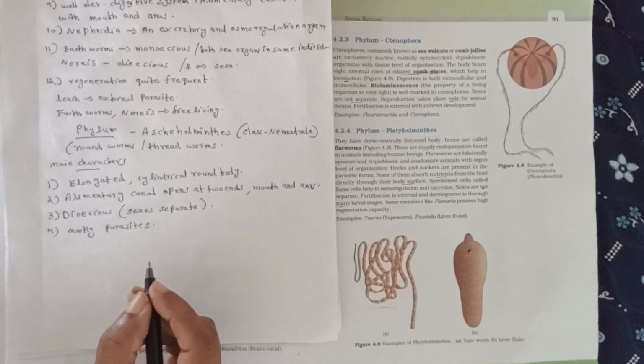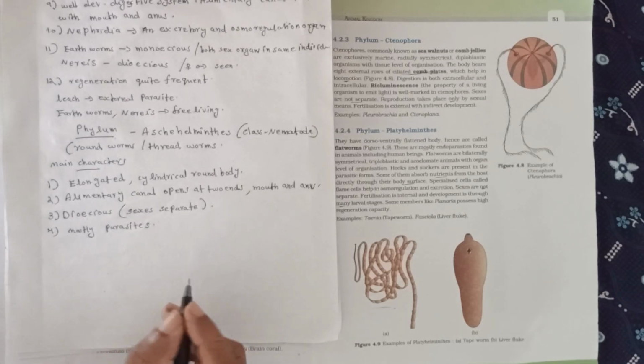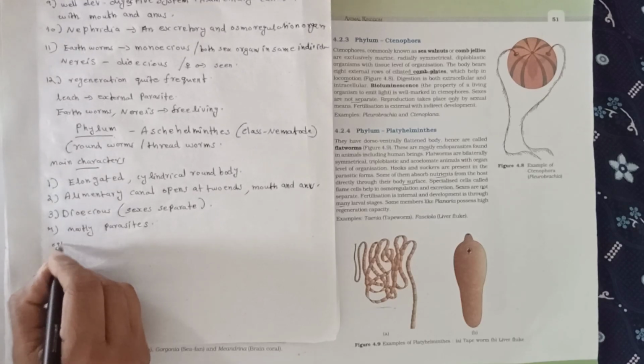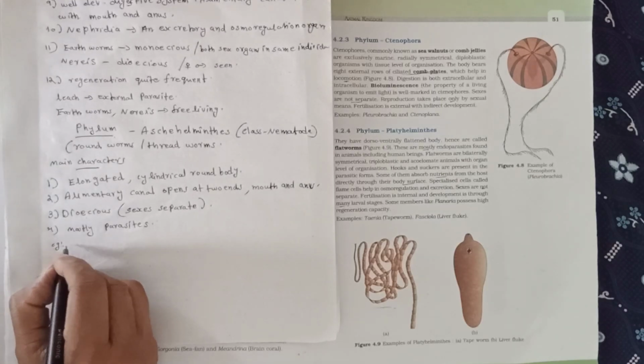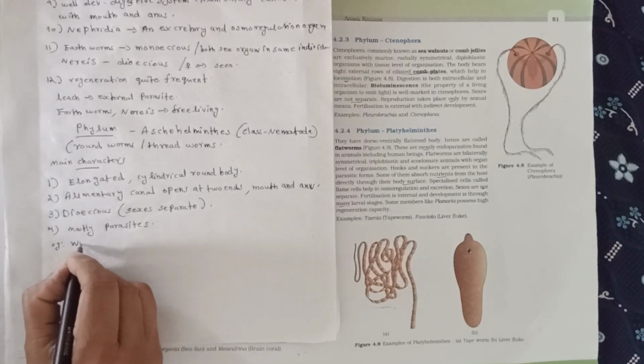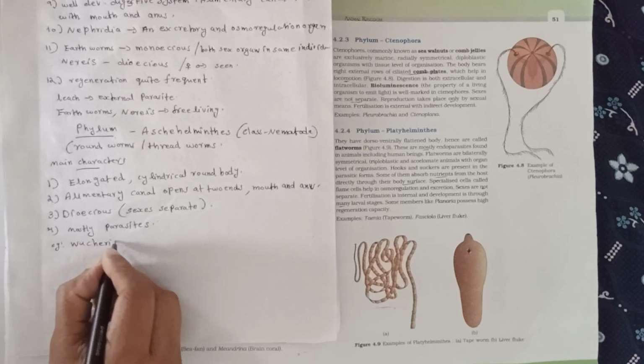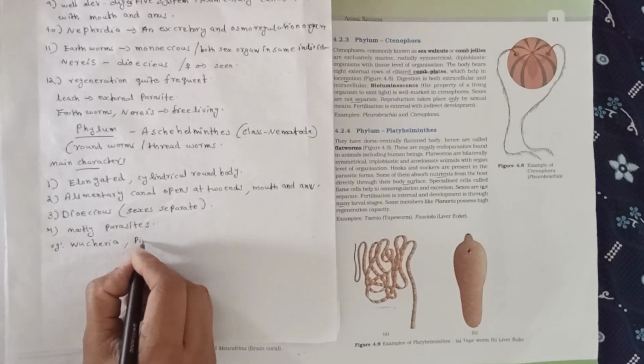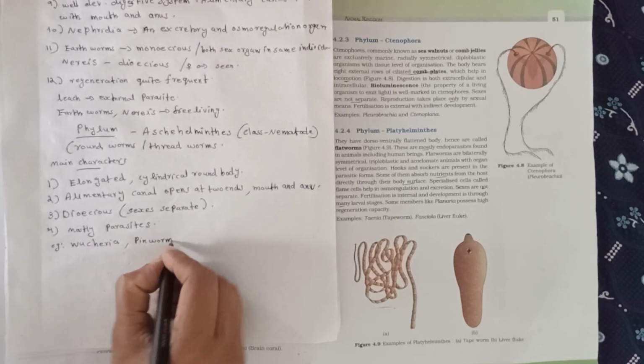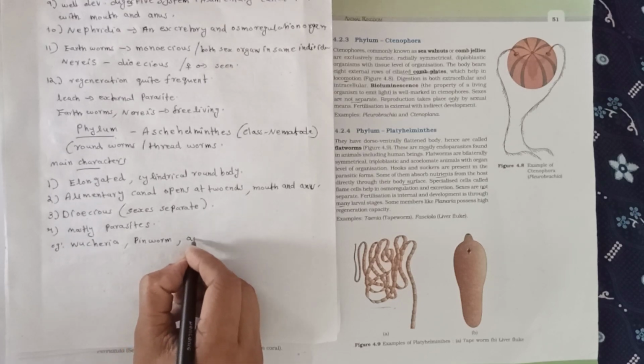Ascaris is a common roundworm, parasitic in the human body. Pinworms and Wuchereria, that means filarial worms, are some other examples.